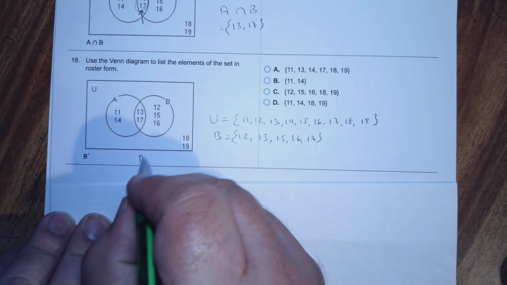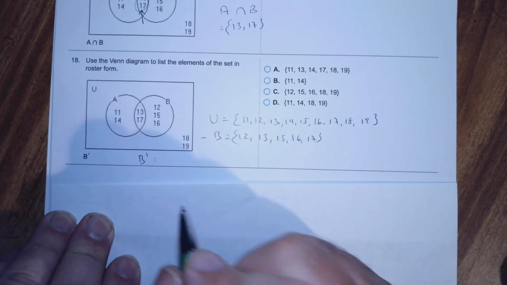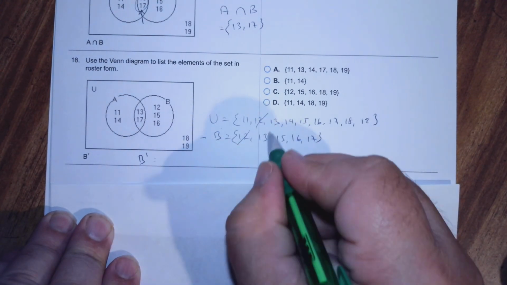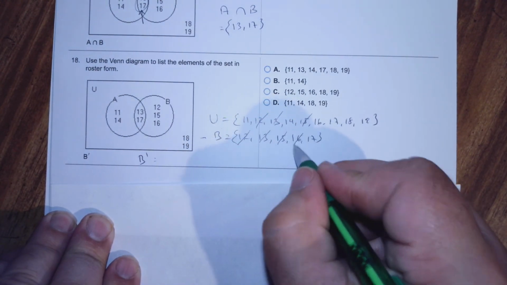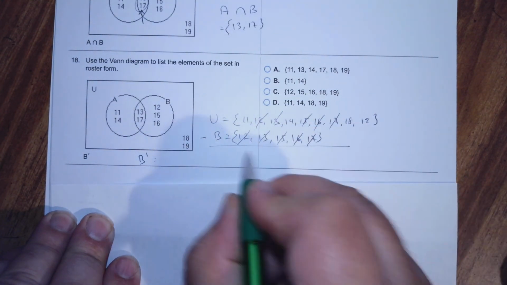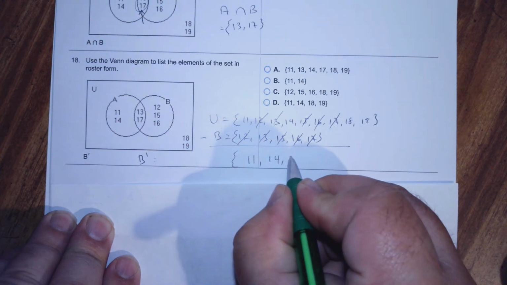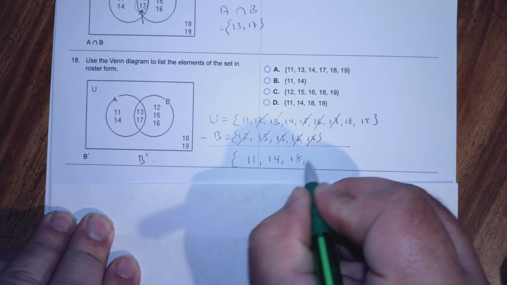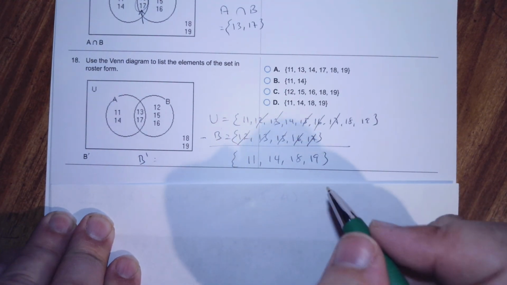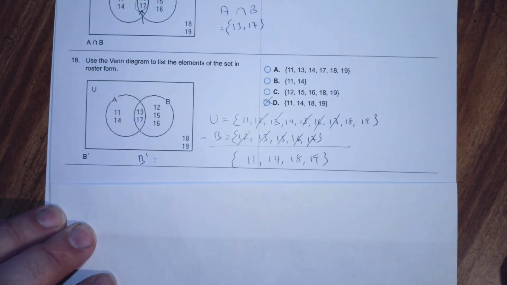So B prime is the same thing as we take this and subtract that. So anything in B I remove from the universe. And what do I have left? 11, 14, 18, 19, which is set D. Answer D.